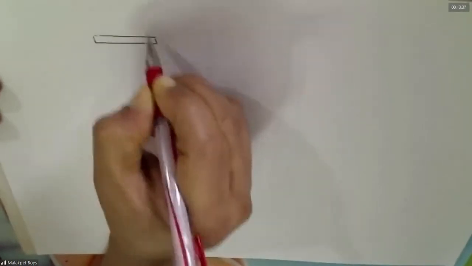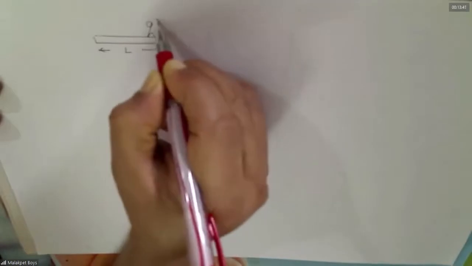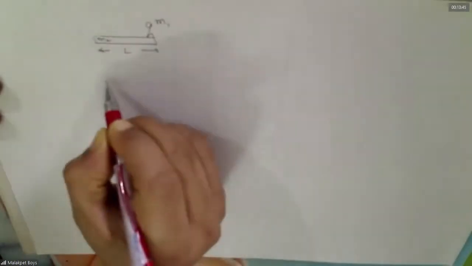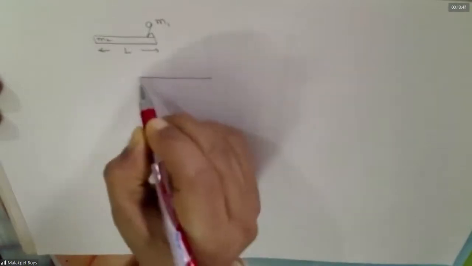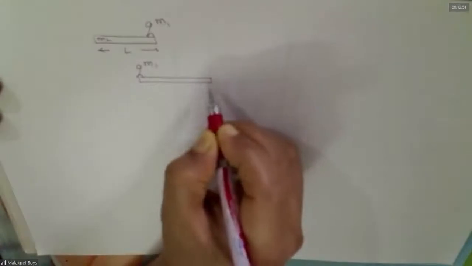See, in case of that wedge, let us analyze this. Suppose this fellow is M1, the plank is M2. When the person comes over here, you can see this fellow moves like this fellow.